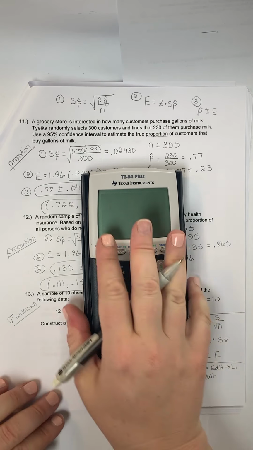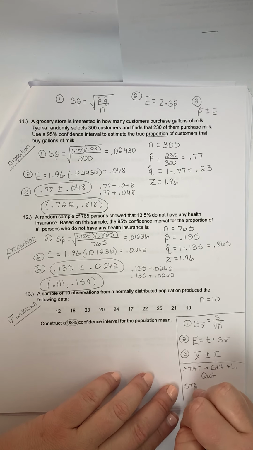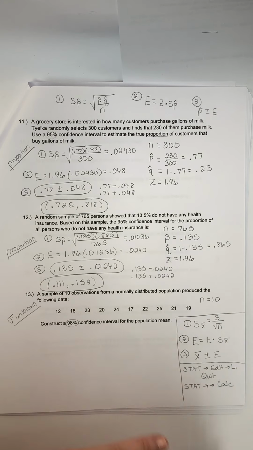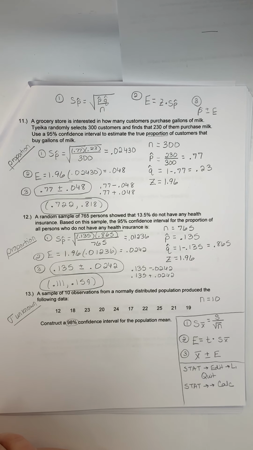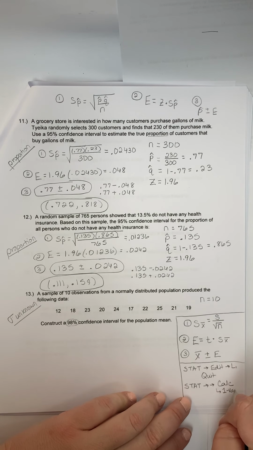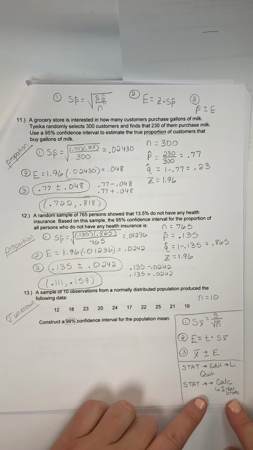Quit. Okay. Now we're going to go back to Stat. We're going to scoot over 2 times to calc. Then we're going to go to 1-Var Stats. Okay, can you see that over there? 1-Var Stats, that's how we get there.